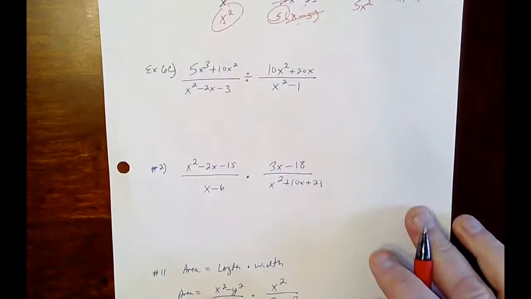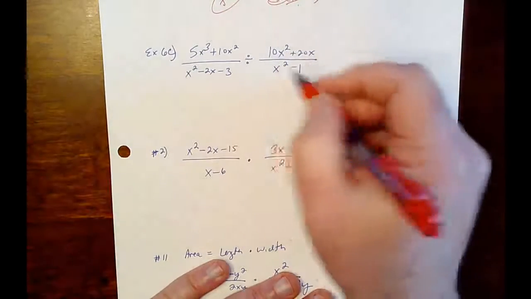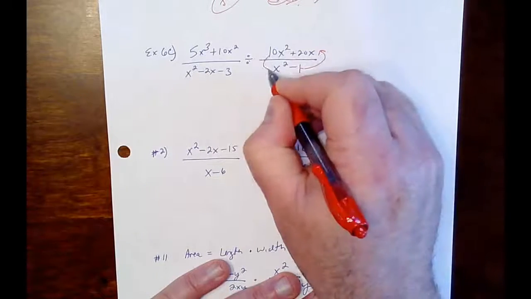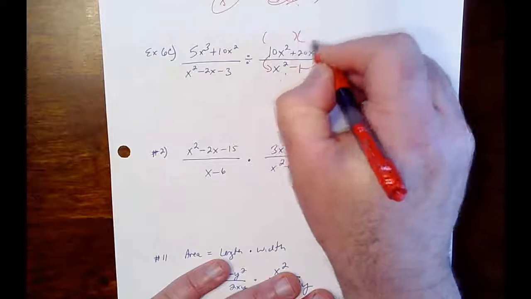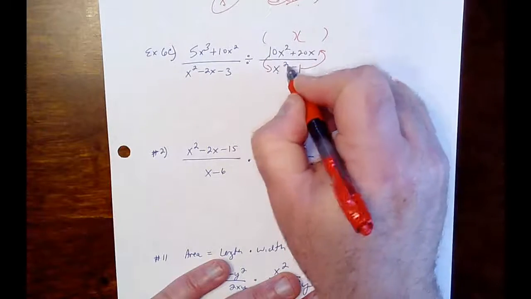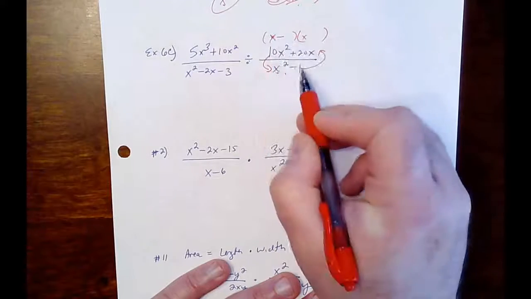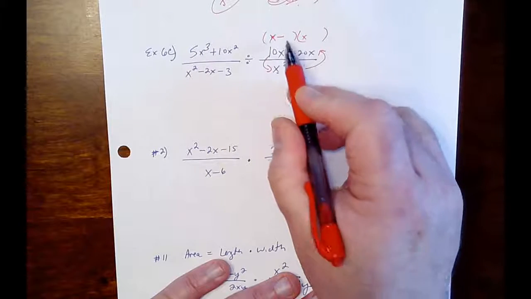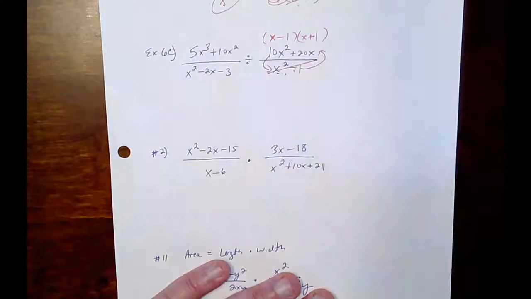Second example, exercise 6C. Factor everything except you have to understand here, this is division. So this has to go up here and this comes down here. So when I factor x squared minus 1, it's 2 brackets. X squared is x and x, the first sign goes in there, which is minus. That first sign is also the last sign. Negative means to go opposite. Opposite of minus is plus. 1 times 1. That's that factorization.